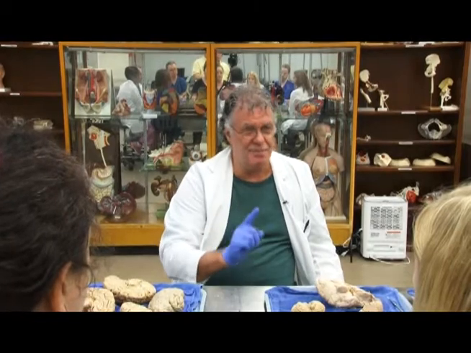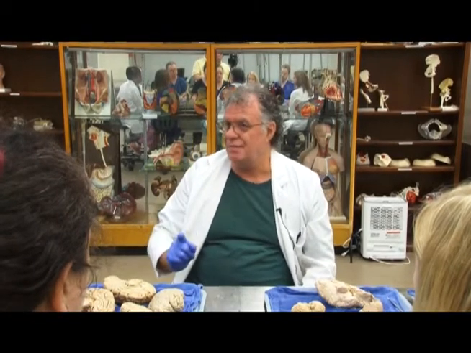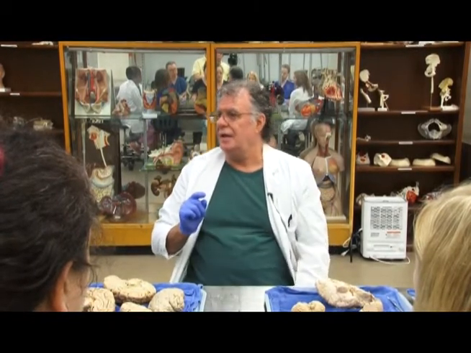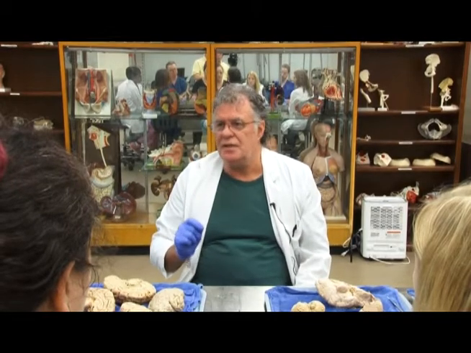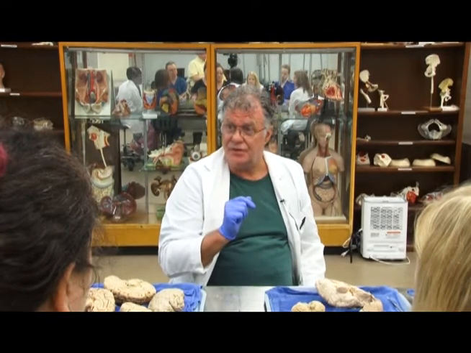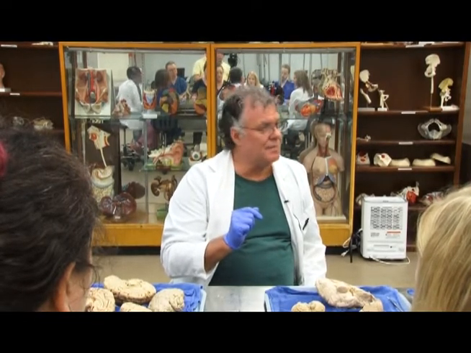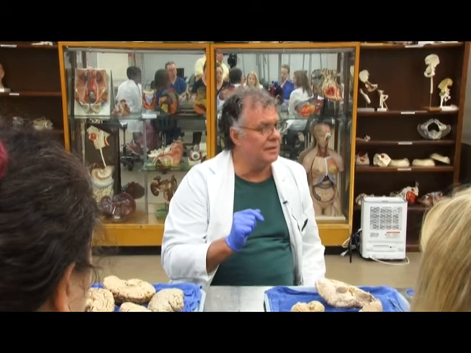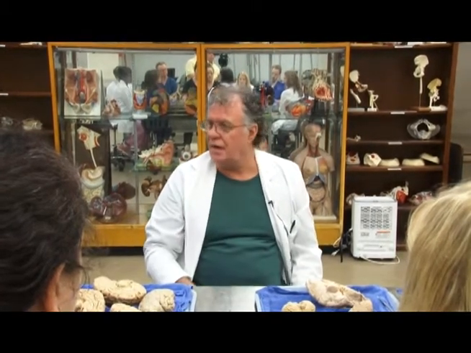But there are some places where you see something different. It looks wrong. You see gray matter down in the white matter of the cerebral hemispheres. That's known as subcortical gray matter. What is it doing there? There are 3 subcortical gray matters.